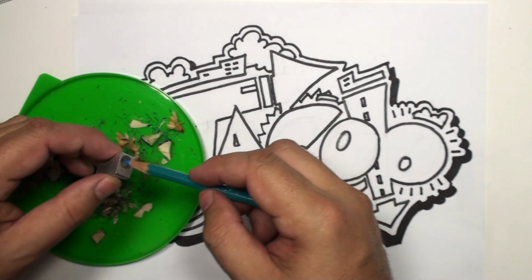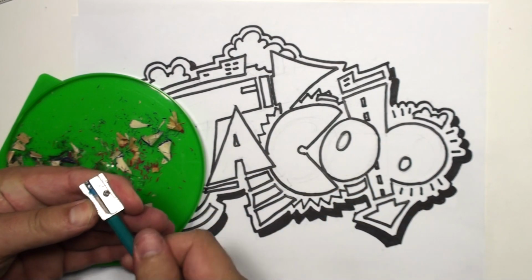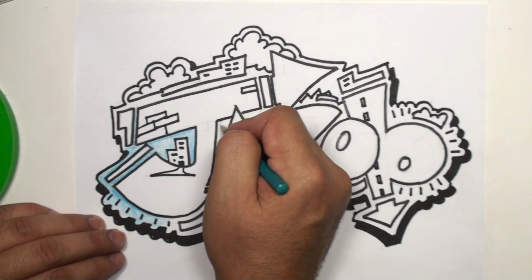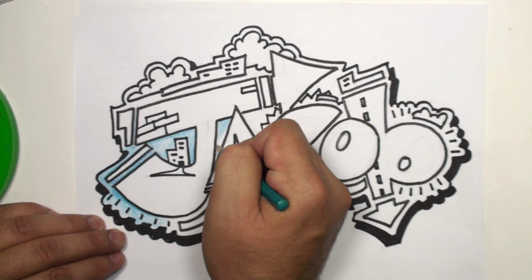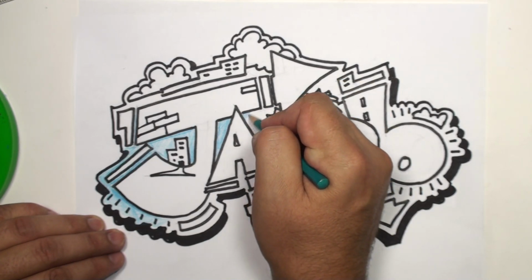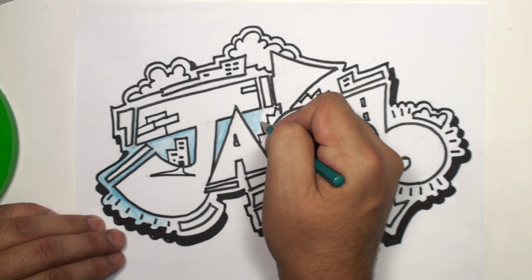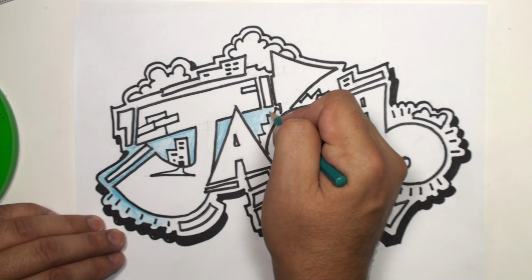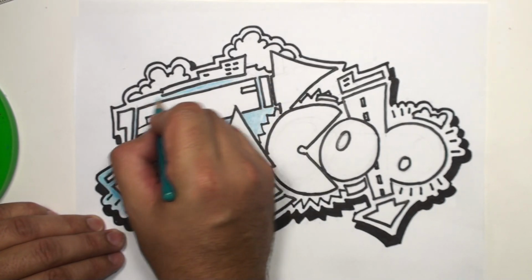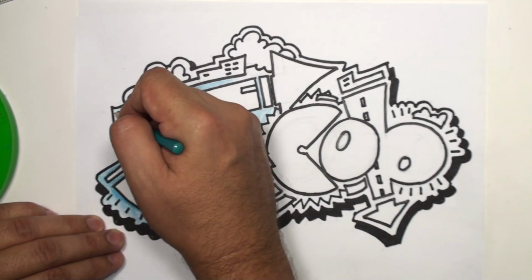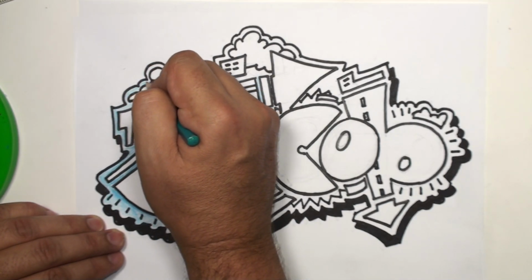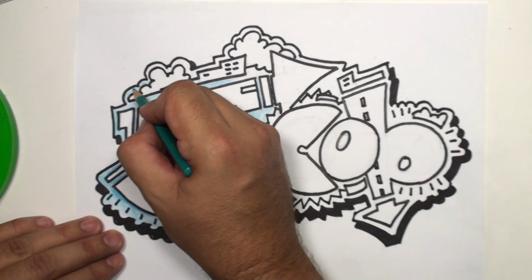And we need to sharpen this up a little bit. It's hard with a colored pencil to get very dark, and I don't really want to get dark on this, so that's good. So I'm just coloring up around this cloud now.